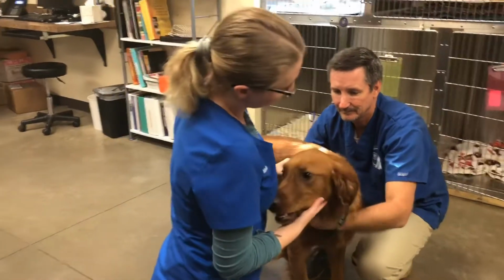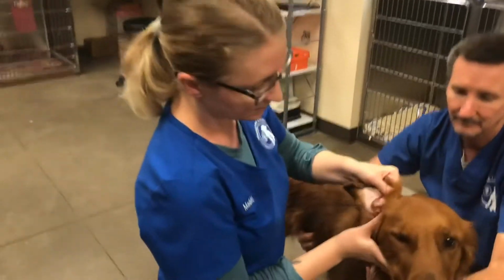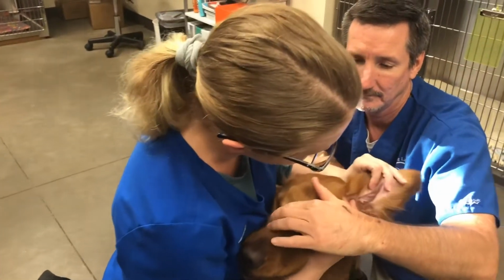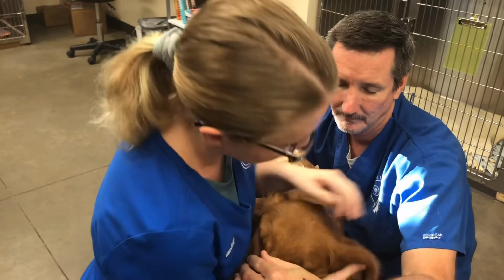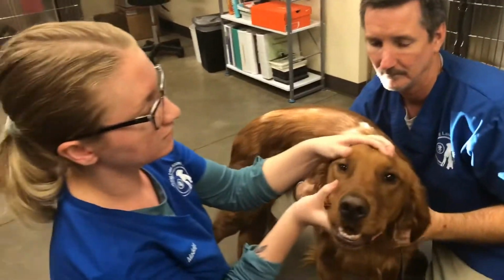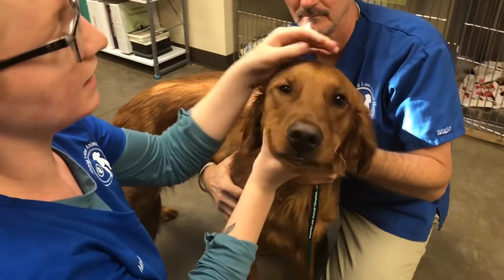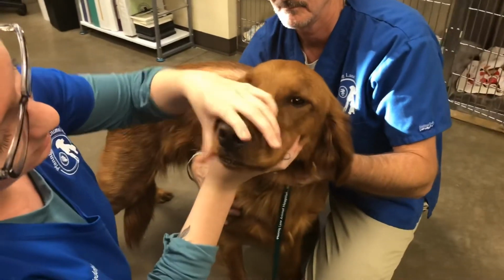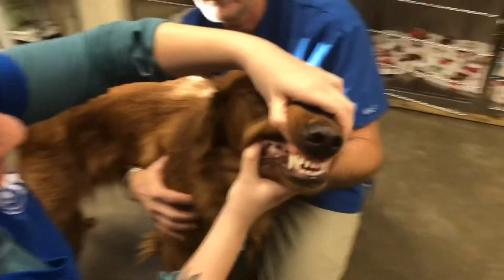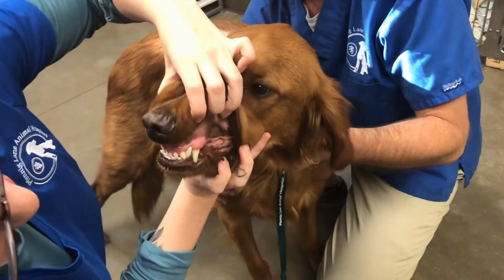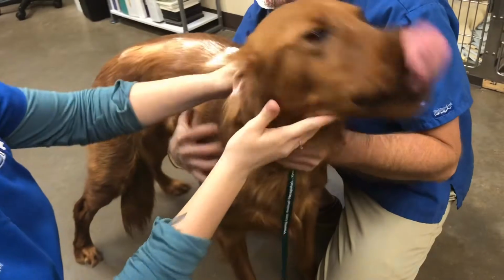Taking a look up here. His ears are nice and clean. Another pale pink color. No inflammation or infection. His eyes are nice and bright and clear. No discharge there. No discharge in his nose either. His teeth have very mild tartar buildup. He's also a young patient. His bite lines up nicely.